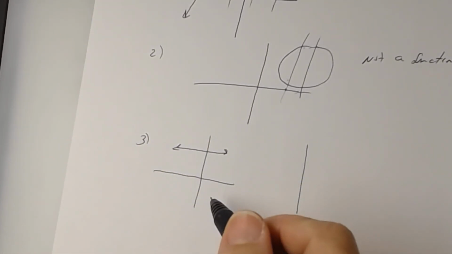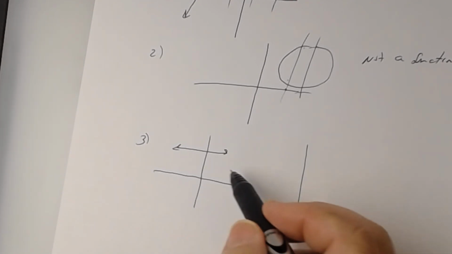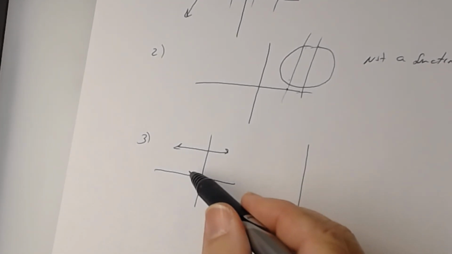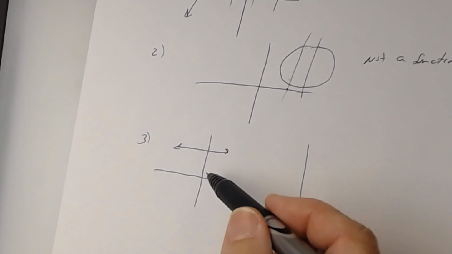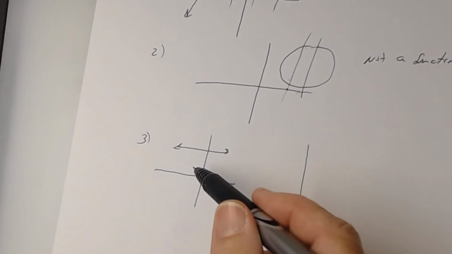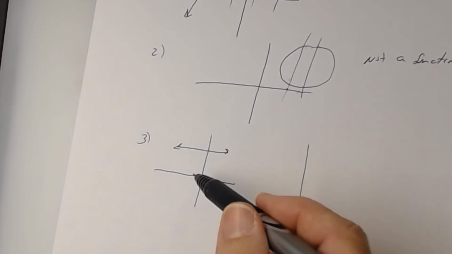And by the way, I just wonder if you remember this. What is the slope of a horizontal line? Do you remember? This is from a previous course. You probably forgot. 0. Very good. Slope of a horizontal line is 0. You're going to see that in section 2.3.